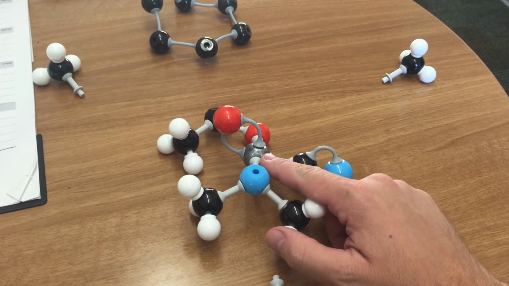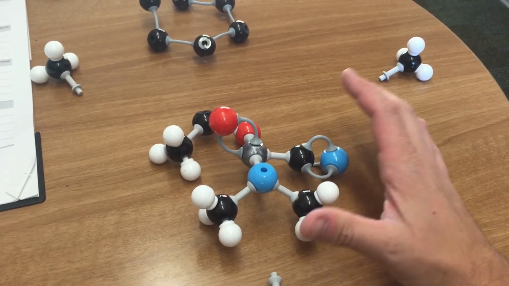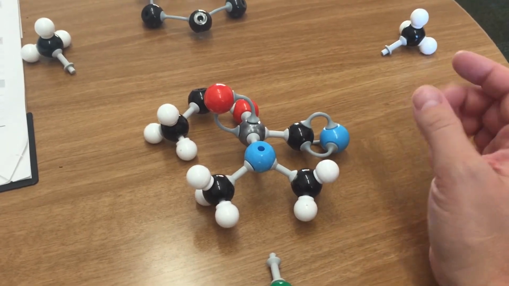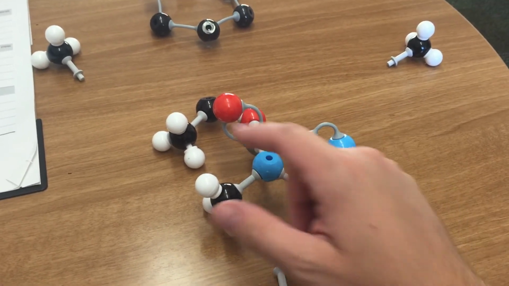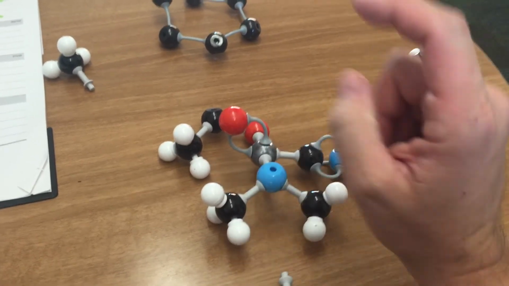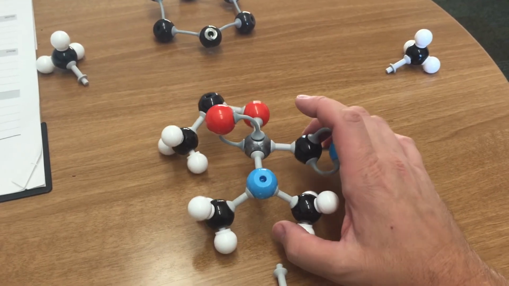I have my phosphorus atom, I have a double bond to oxygen, and in all of your highly potent nerve agents, this particular bond right here is very important. When you have a phosphorus with a double bond to an oxygen, that makes for a highly toxic agent.